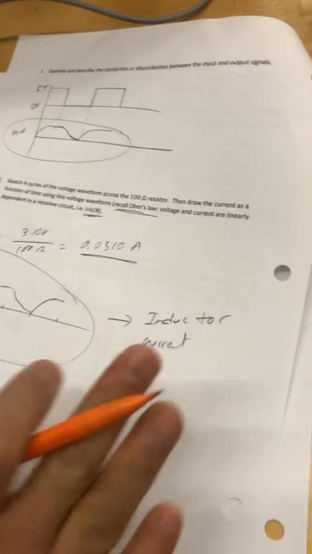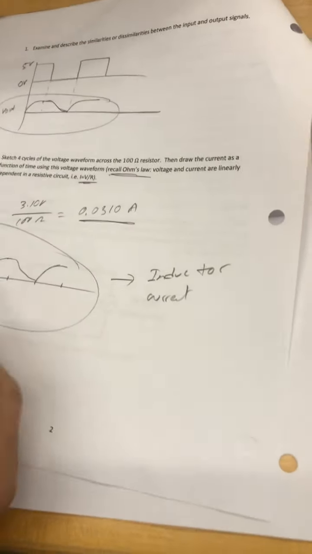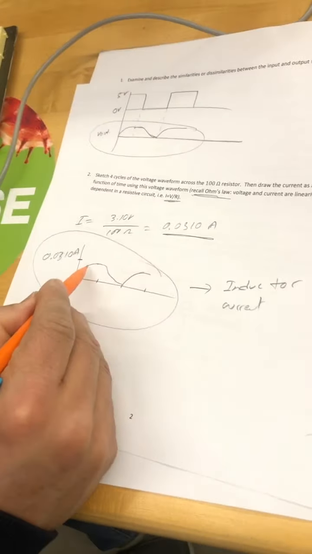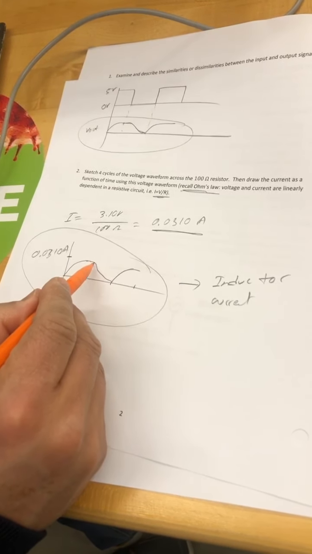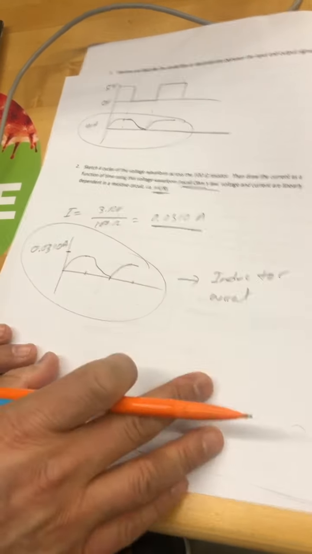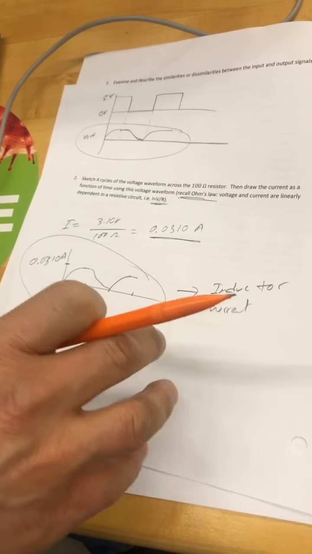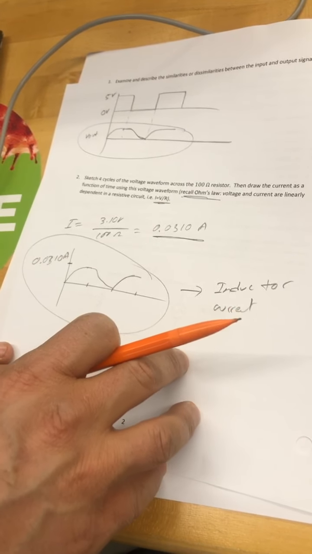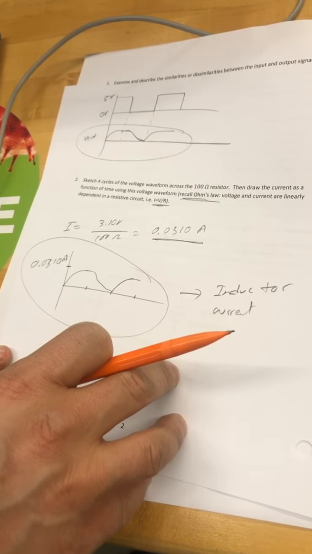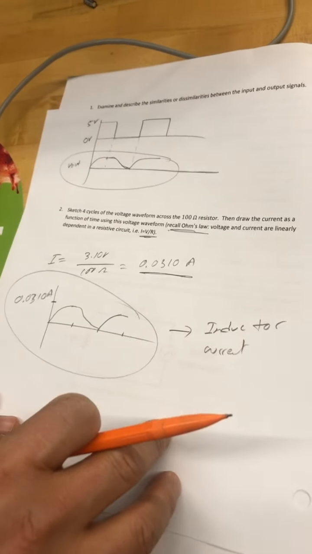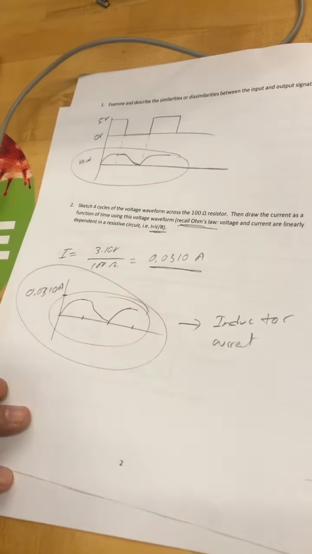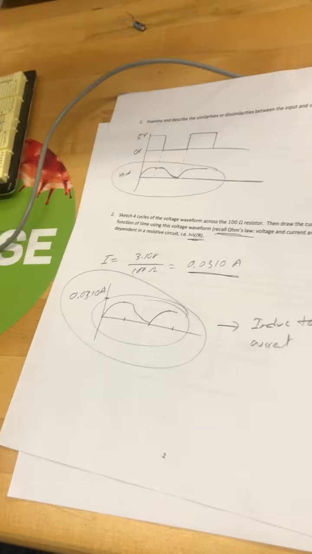So that means current in an inductor cannot change instantaneously, because it takes time to increase and takes time to decrease, right? So current in an inductor cannot change instantaneously. That's the key point here. That's what we're trying to show you. The current through the inductor cannot change instantaneously. Look at here, it's not instantaneous. All right, that's all for part one. We're going to get to part two.